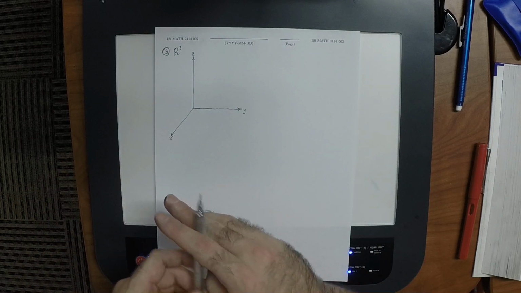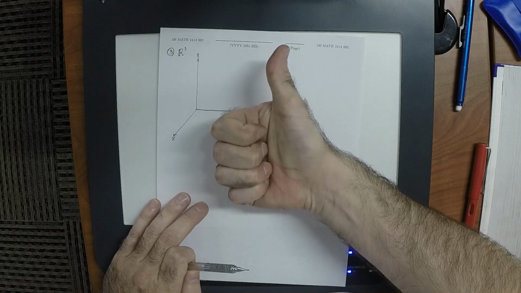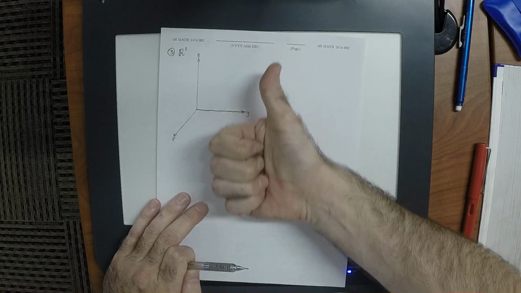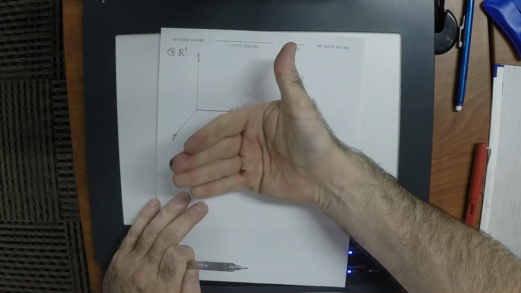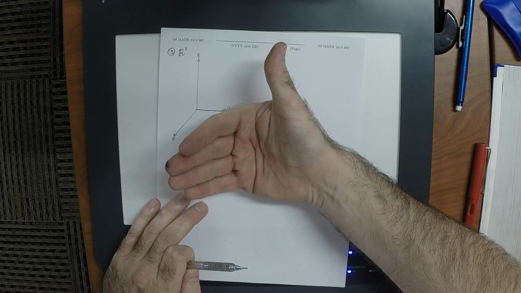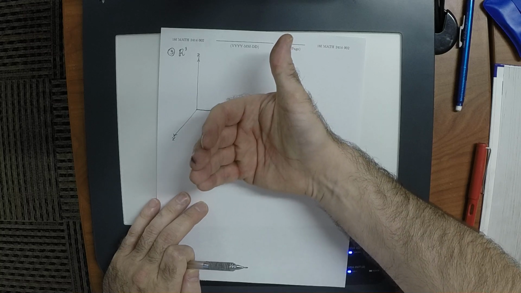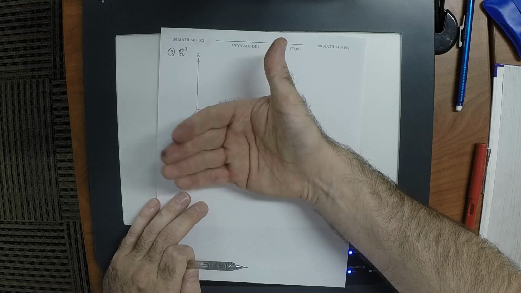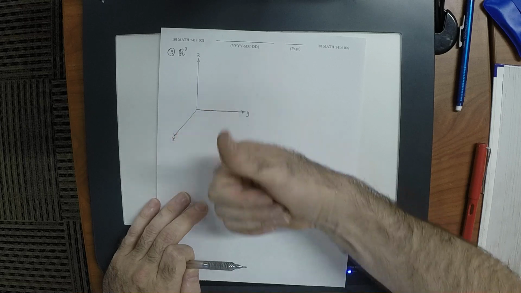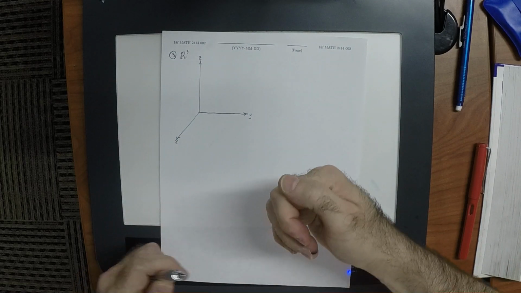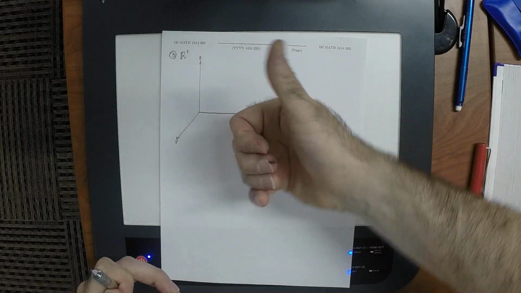The way you can tell you have it right is that if you put your thumb in the same direction as Z, Z is going with the page, so up that way, then your fingers, your right-handed fingers, should curl from X to Y. So if it were the other way around, you couldn't make it work.